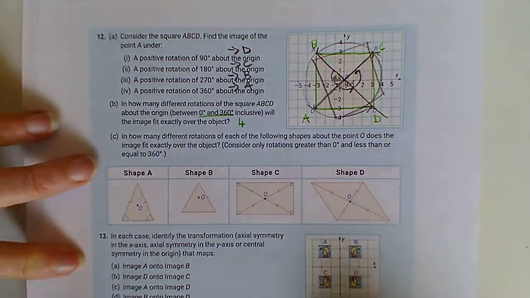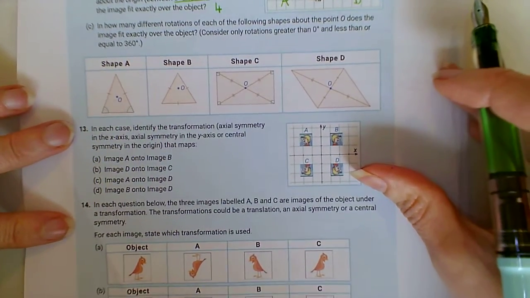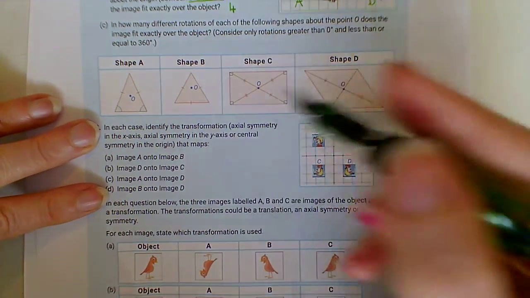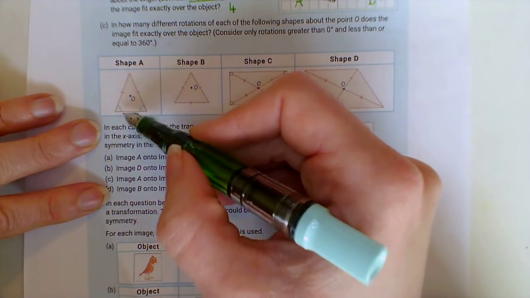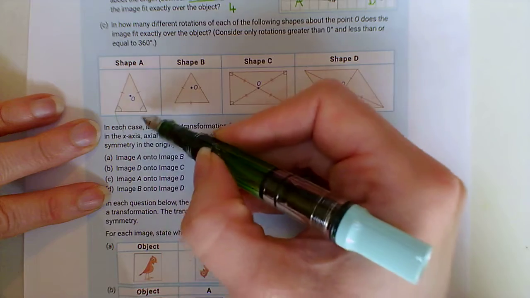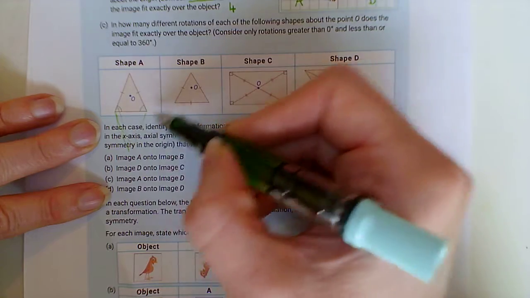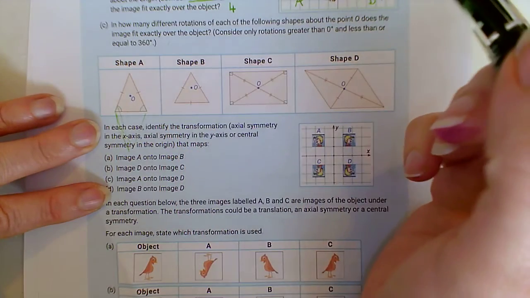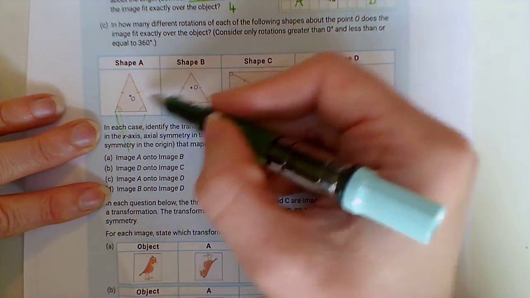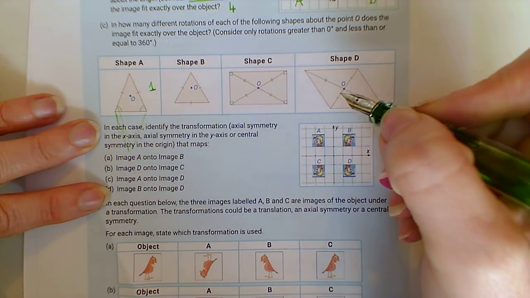The same question now is being asked for these shapes below here. How many different rotations will have the image fit exactly over itself? Now with a square there was 4, but with this shape, if I go through 180 degrees, it'll end up being upside down. If I go through 90 degrees, it's definitely not going to fit over itself. If I go through 270 degrees, a 3/4 circle rotation, it's definitely not going to fit over itself. In fact, it will only fit over itself if you rotate it through a full circle.